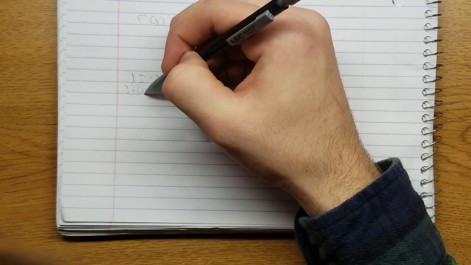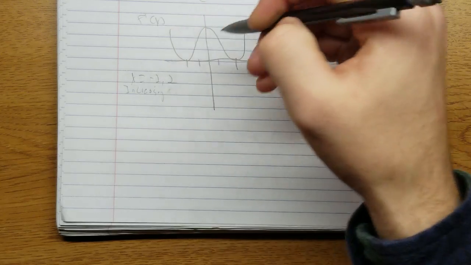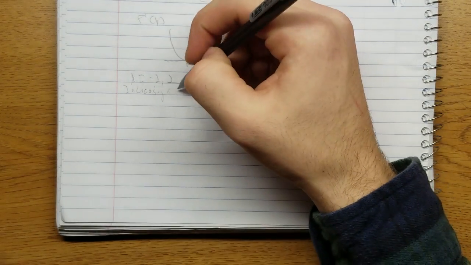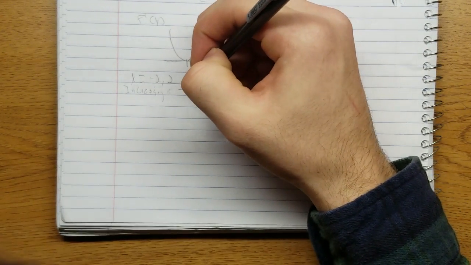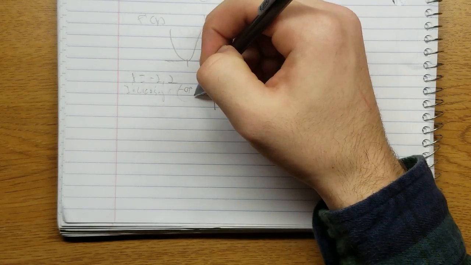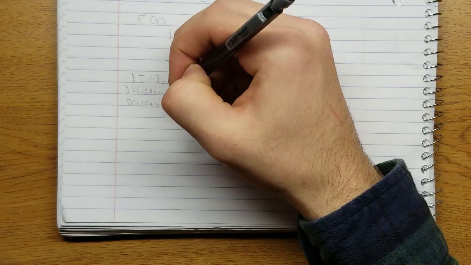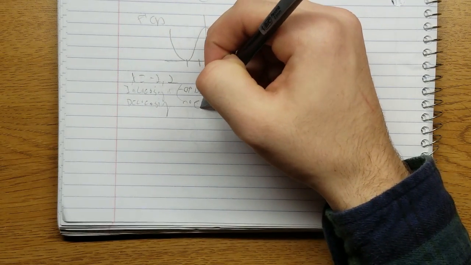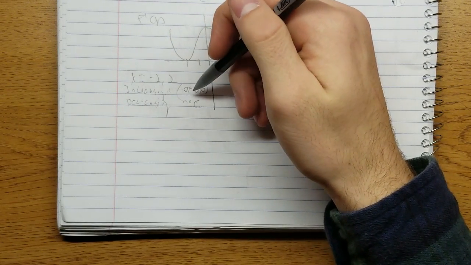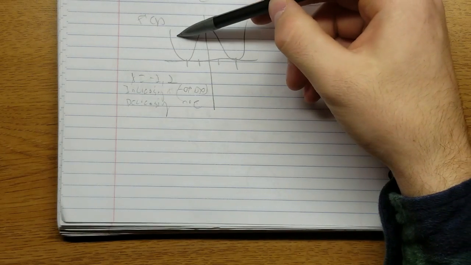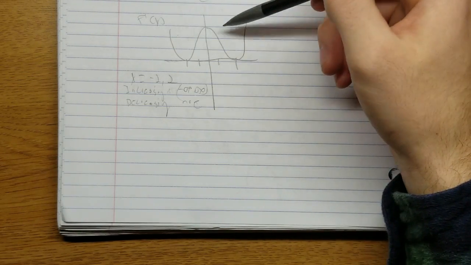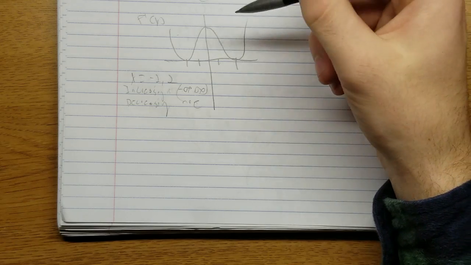It's always increasing because it's always above the x-axis, so negative infinity to infinity. It's never decreasing. This graph is not going to have any relative maxima just because it does not cross the x-axis.